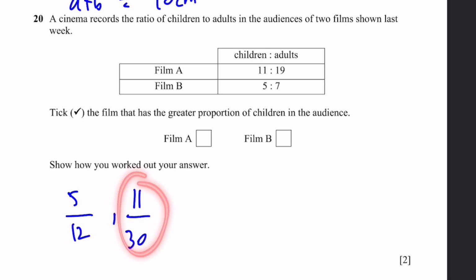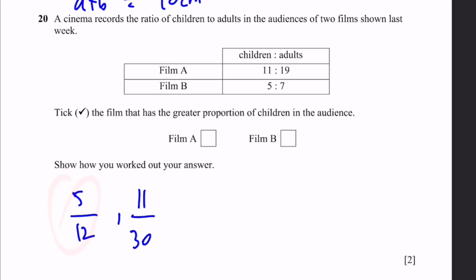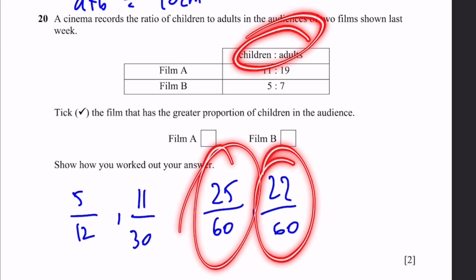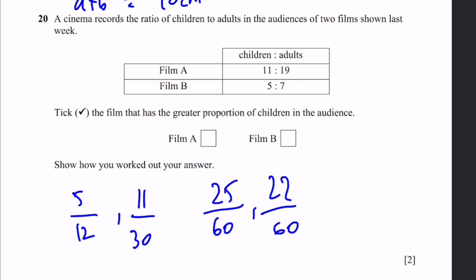Now let's make 11 by 30 and 5 by 12 into a common denominator. The common denominator will be 60. Therefore, we can say that's 25 by 60 and 22 by 60. 22 by 60 is film A and 25 by 60 is film B. Therefore, a greater proportion are there in film B. That's the answer.